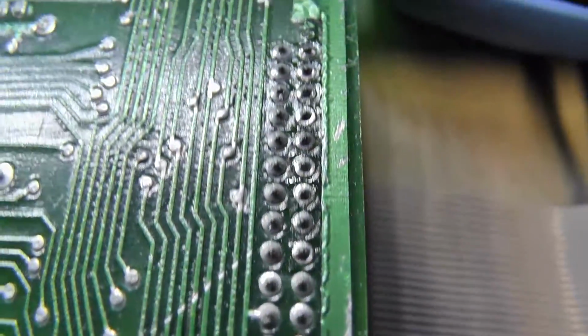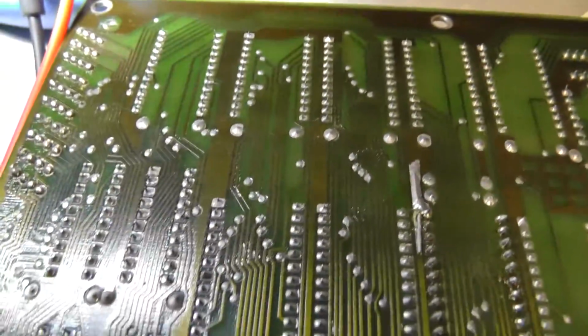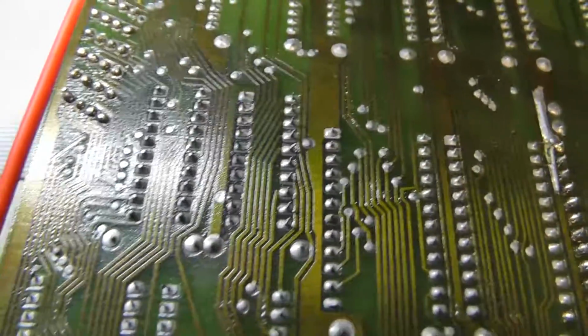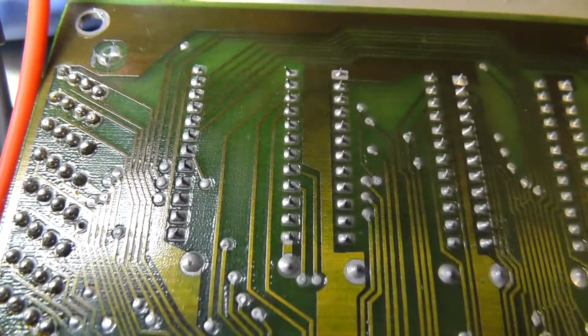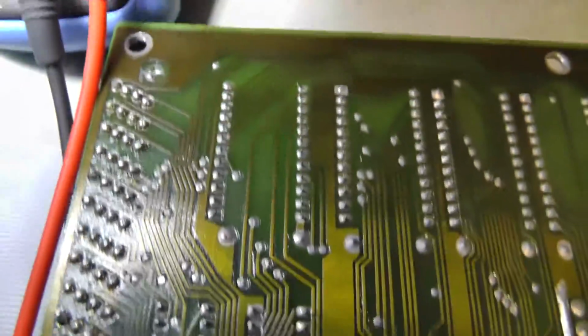Has never been reflowed, so also could have some cold solder joints. So I was thinking maybe, I mean, I do have the cables, but I kind of want to figure out what the problem is. So maybe I will reflow solder first and see if that fixes it.